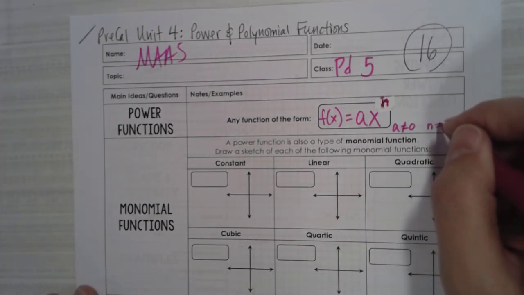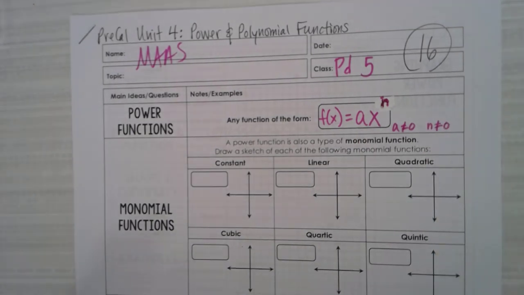And n can't be 0 either, for a power function. So anything where you see x to a power.